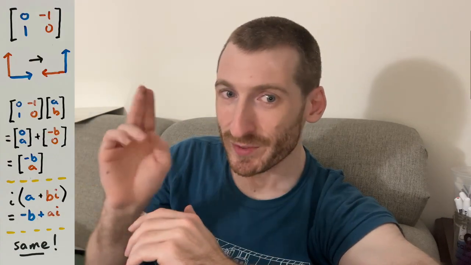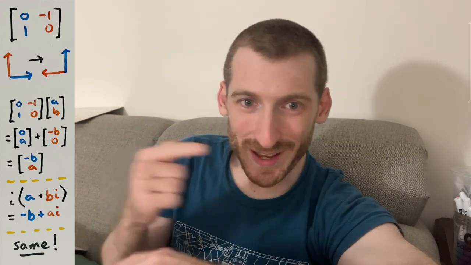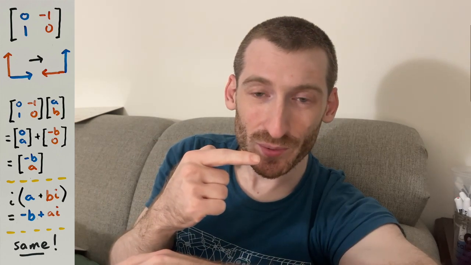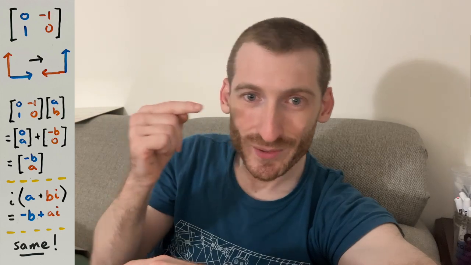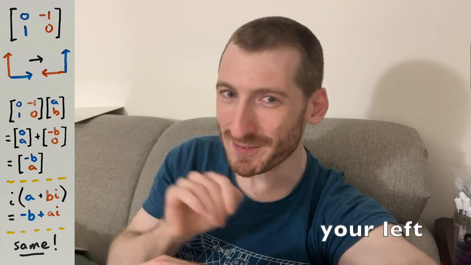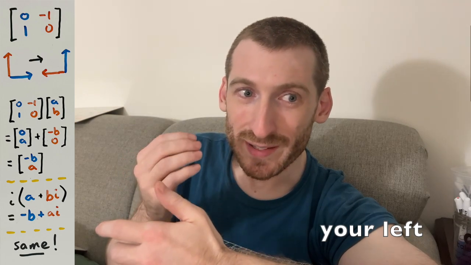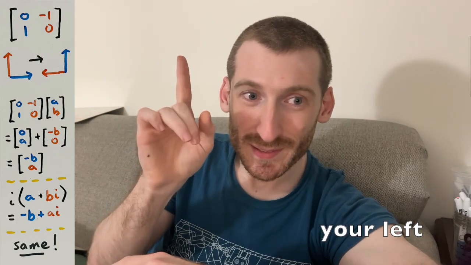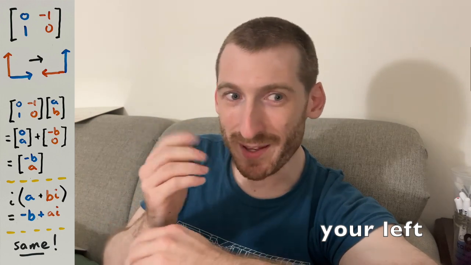This one has columns 0, 1, and -1, 0, which means it sends the x direction in blue to up. It sends right to up, and it sends the y direction up to left. Right to up, up to left. This might sound familiar, but when we multiply through by this, we get a of the ups and b of the lefts. So that's b left and a up.